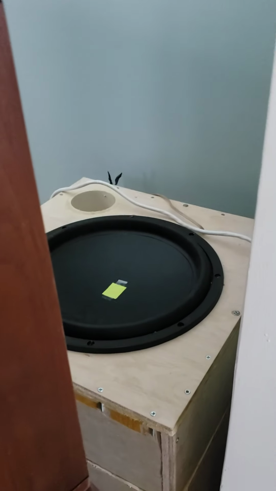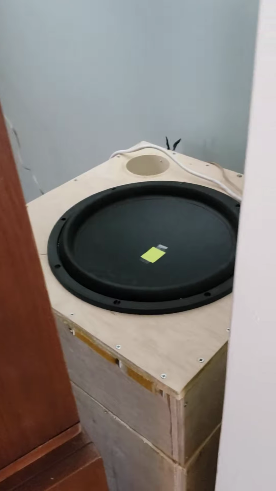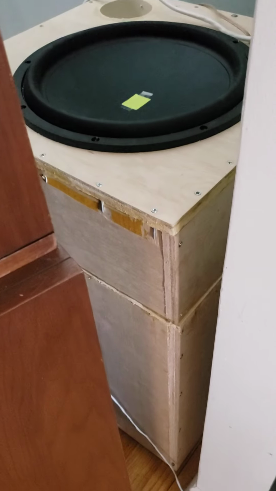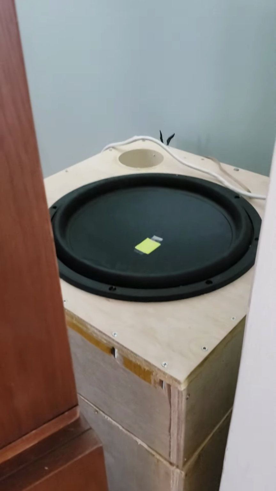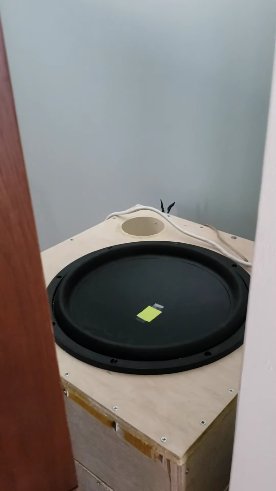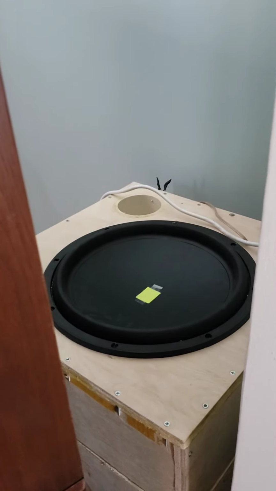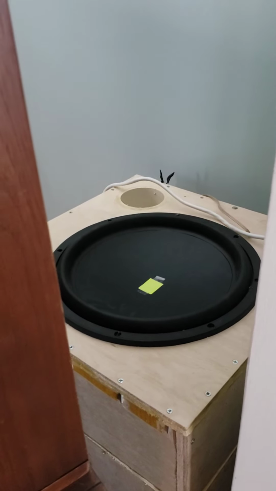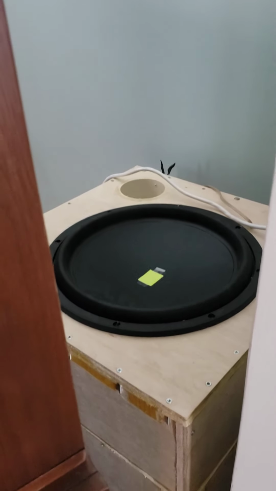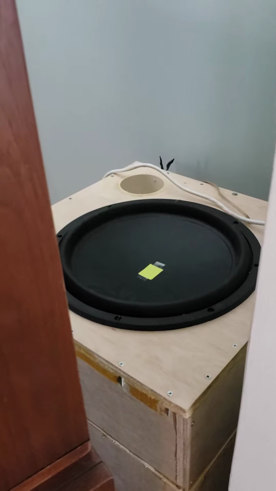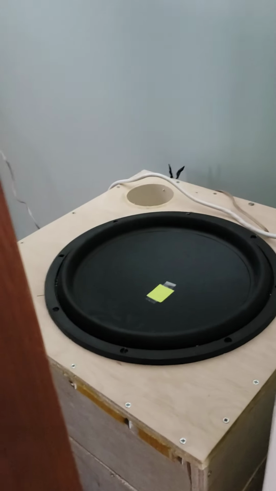Now bear in mind, these speakers are prototype, these subwoofers, so aesthetically they're very unpleasing, but nonetheless they serve the purpose. At St. Luke, these will be finished without flaw and perfect for the space.